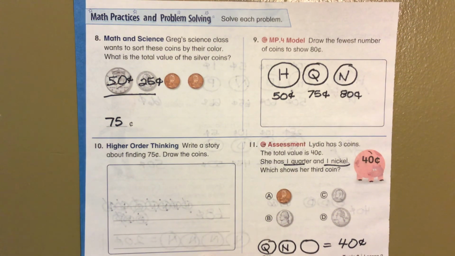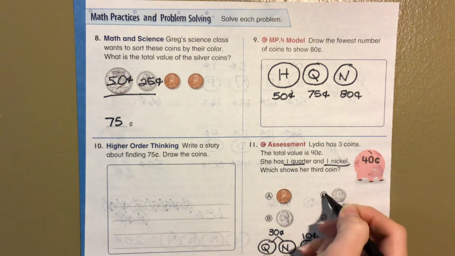So we know we have 25 cents here and a nickel is 5 cents. So 25 plus 5 is how much? We have 30 cents between the two and she has 40 cents. So 30 plus what equals 40 cents? Well, I know 30 plus 10 cents equals 40 cents. Which one of these coins is worth 10 cents? A penny, B a nickel, C a dime, or D a quarter? Which one is worth 10 cents? Yep, it is a dime. So C is our answer.